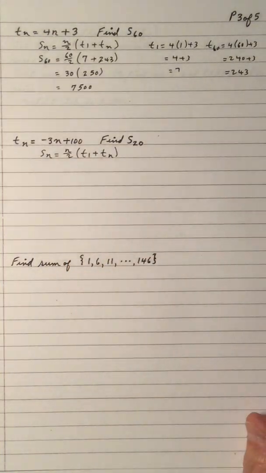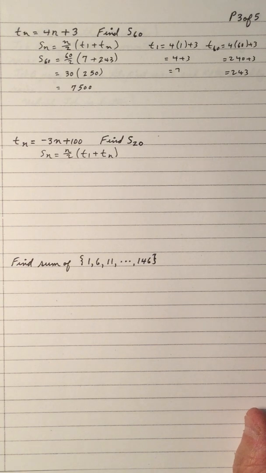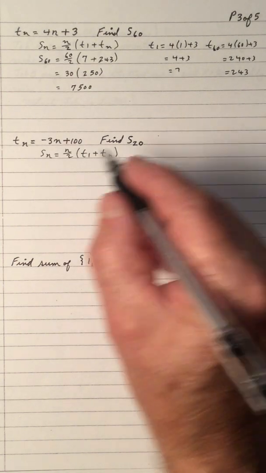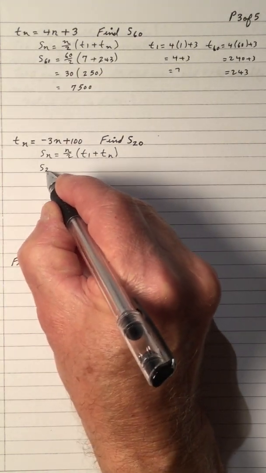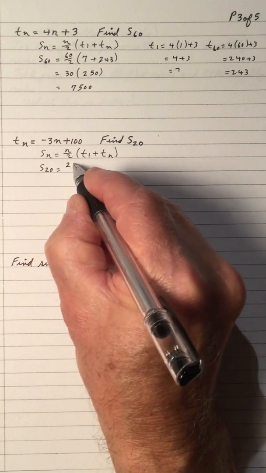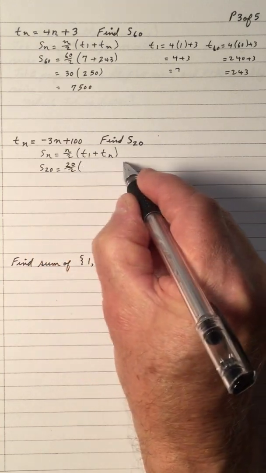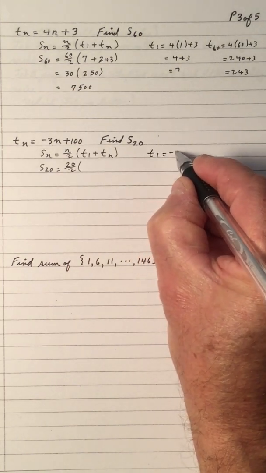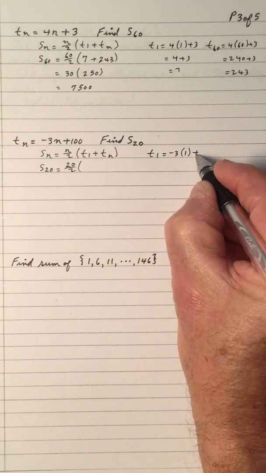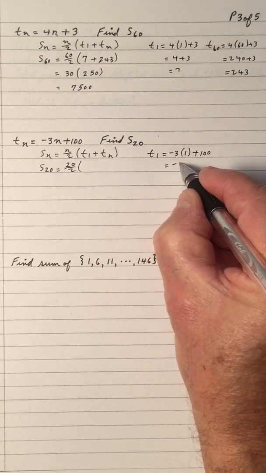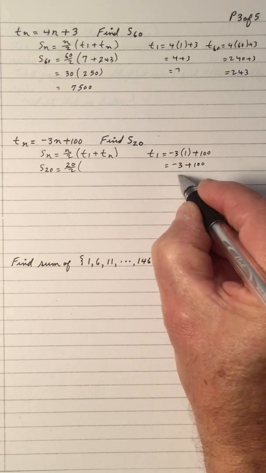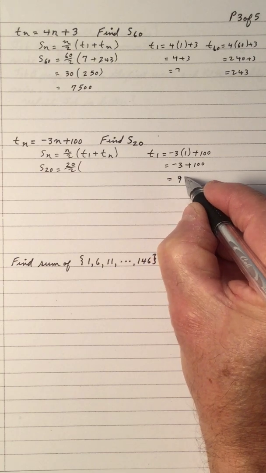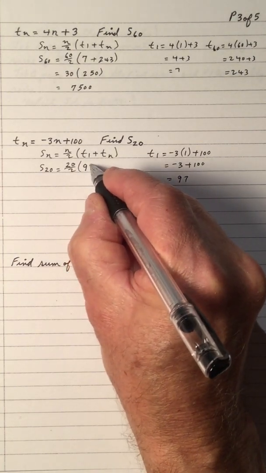There are so many formulas to remember in sequences and series, but you have to learn them, memorize them, and know which to use when. So we're going to get the sum of the first 20 terms. So n is 20. And again, we need the first term. So t1 is negative 3 times 1 plus 100. Negative 3 plus 100 is 97. So we have the 97.